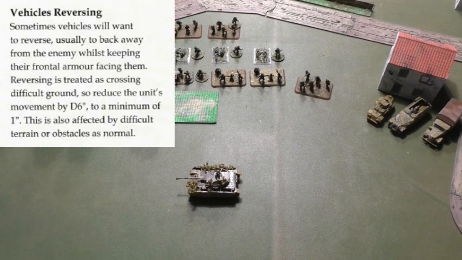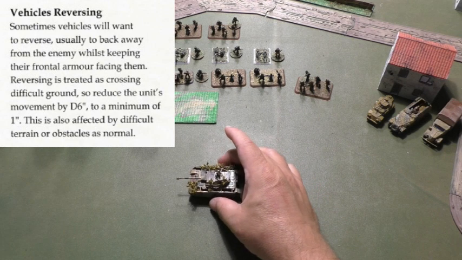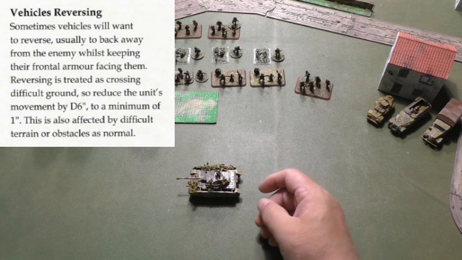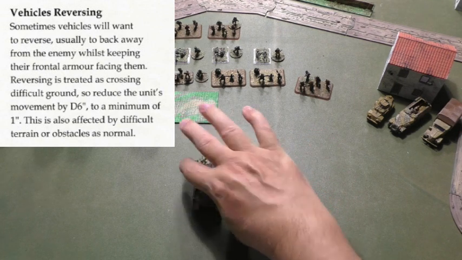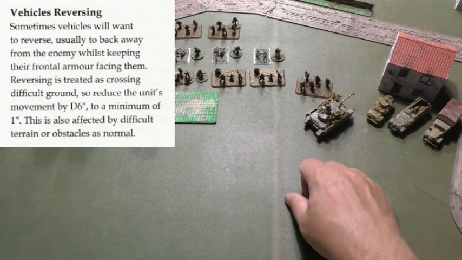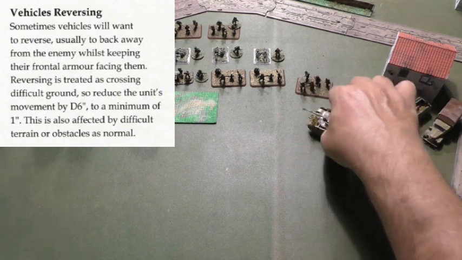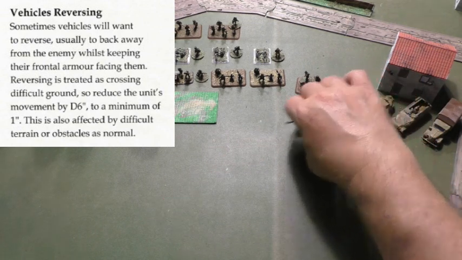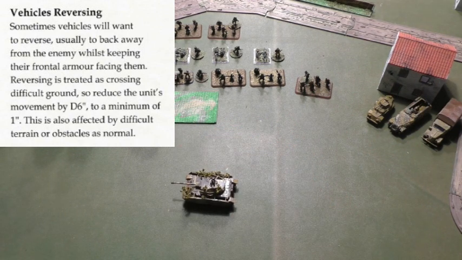Vehicle reversing. In some games, when you want to move your vehicle in a direction different from where it is facing, you just turn the vehicle and move up to your maximum distance. So if you play other games like Flames of War, if you want your tank to move its maximum range, 8 inches for example, you just turn it and move 8 inches. And most of the time, you're going to turn it back facing the enemy. In Battlegroup, it is a bit more sophisticated.